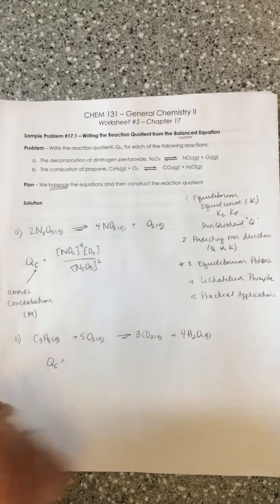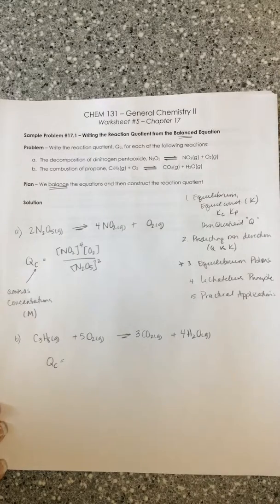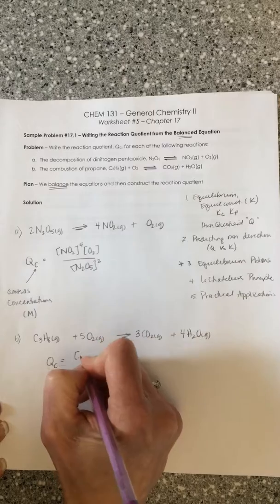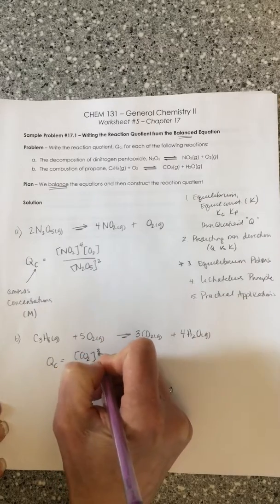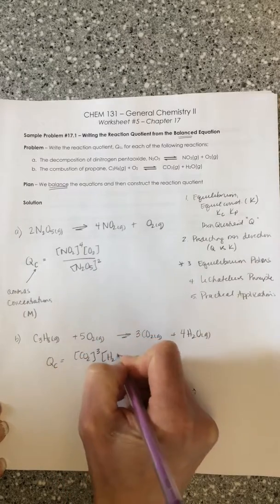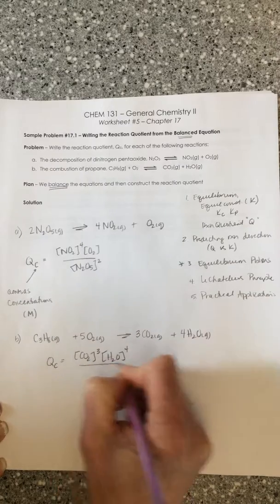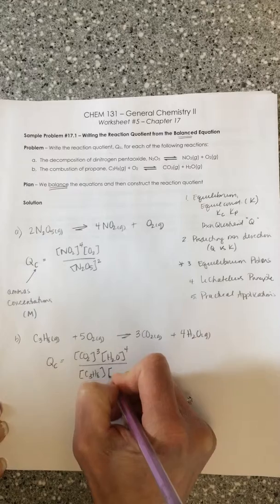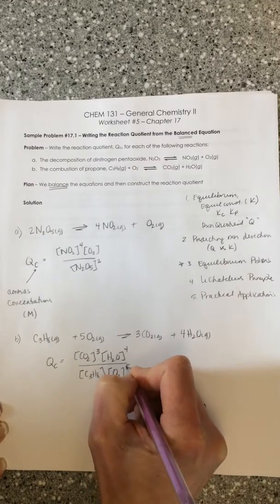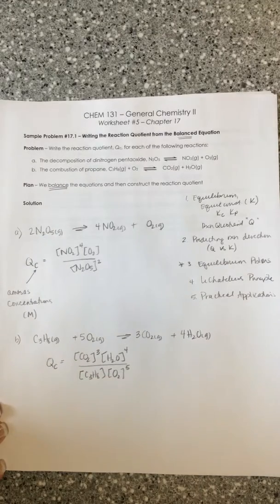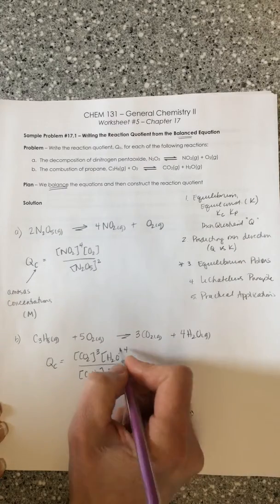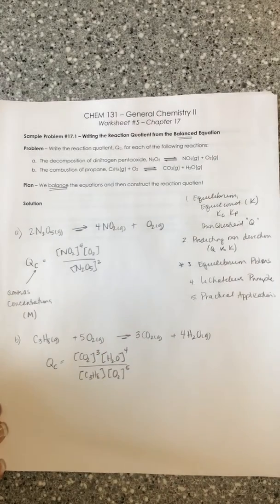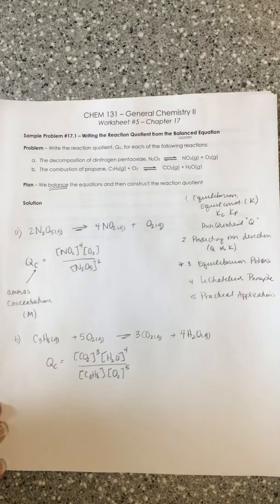So QC then, again, product of the products raised to powers that are coefficients over the product of the reactants. So we've got the concentration of CO2 cubed times the concentration of H2O to the 4th over the concentration of C3H8 times the concentration of O2 to the 5th. Now keep in mind, don't worry that we've got large numbers that we have here. These are not reaction orders. This is not kinetics. This is equilibrium.